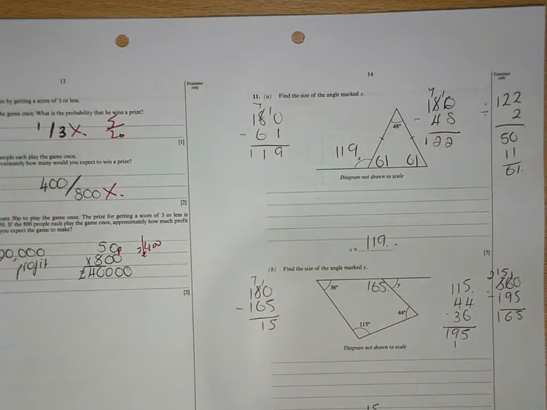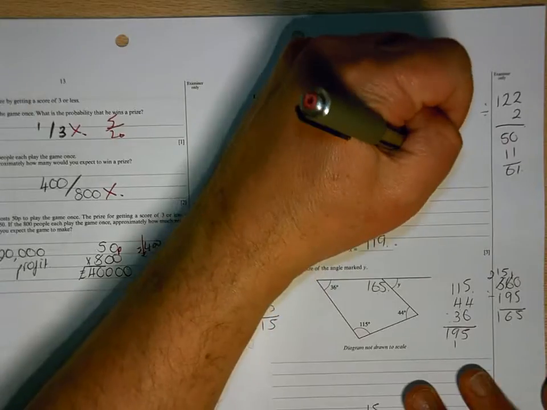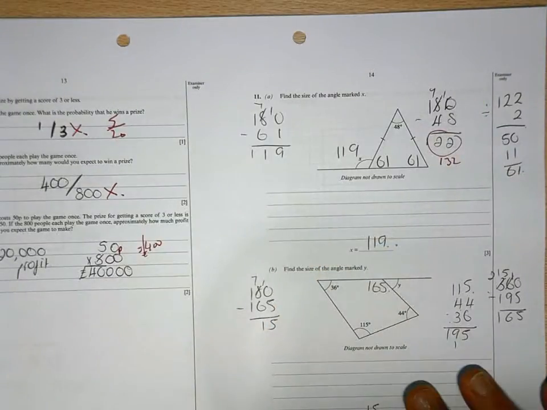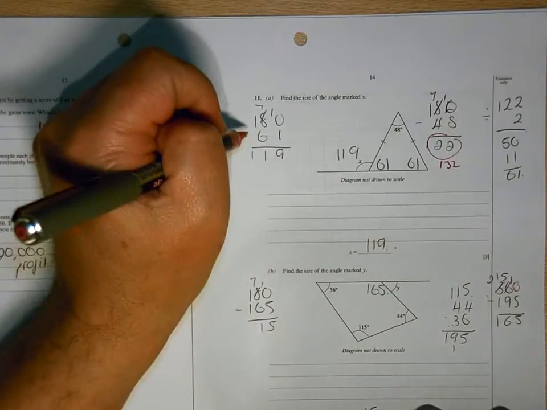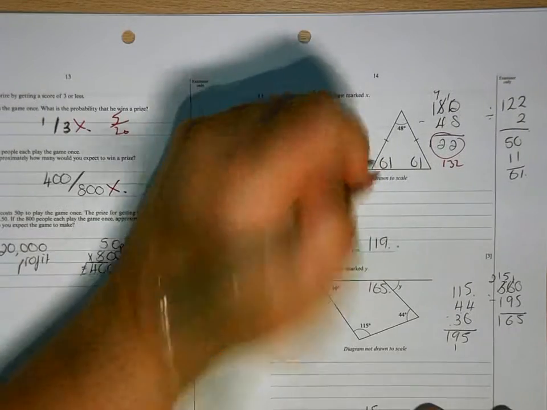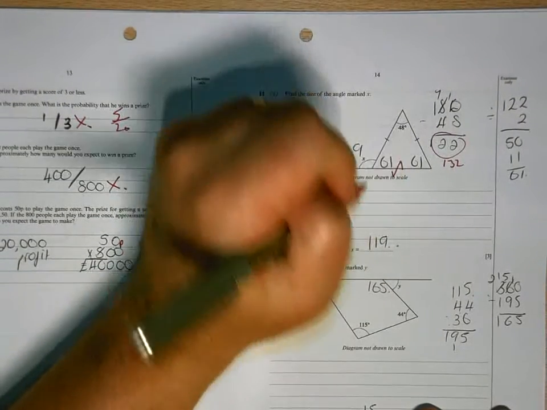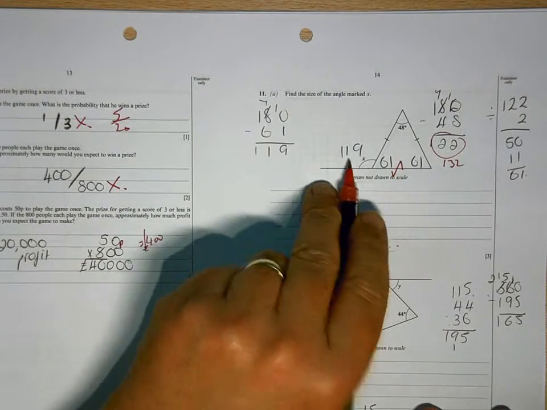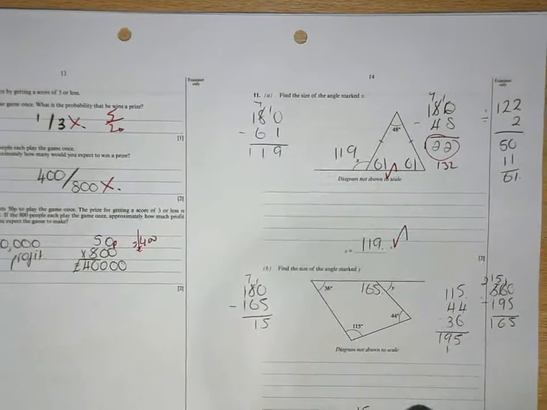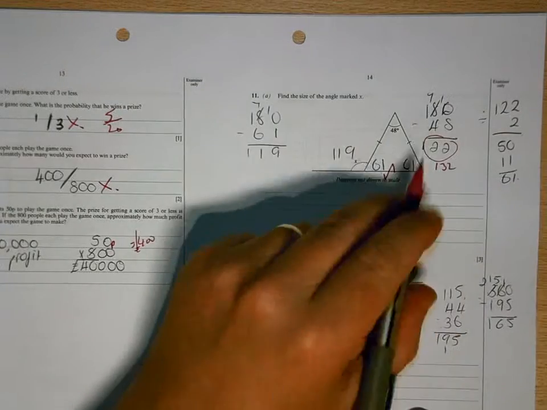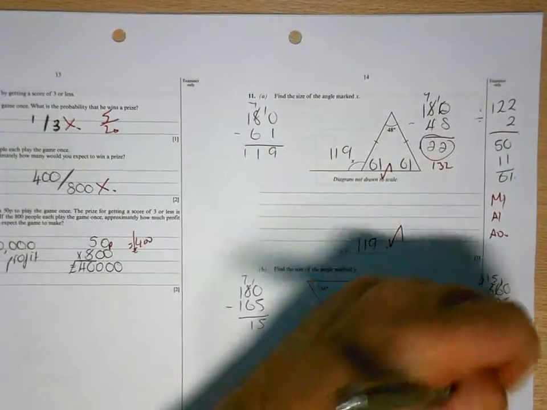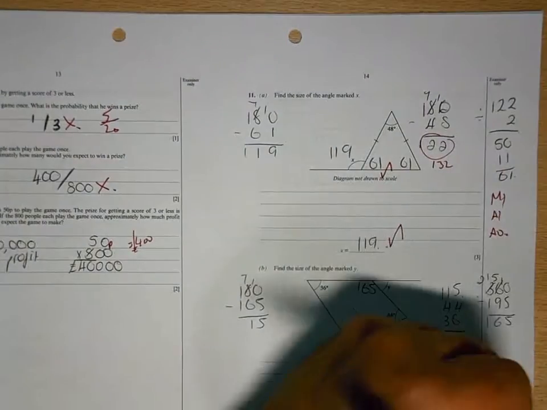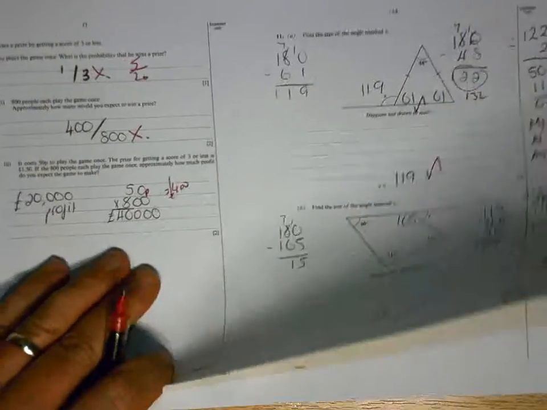180 take away 48 isn't 122, it's 132. If it was 122, you would divide it by 2 and you would get 61. And if it was 61 and you took that away from 100, that would be the right answer. So you've made one mistake there, so you're going to lose 1 mark, and you got that one right. 3, 5 on that page.